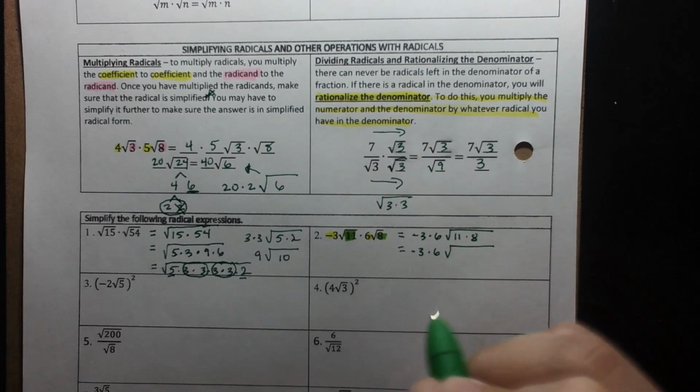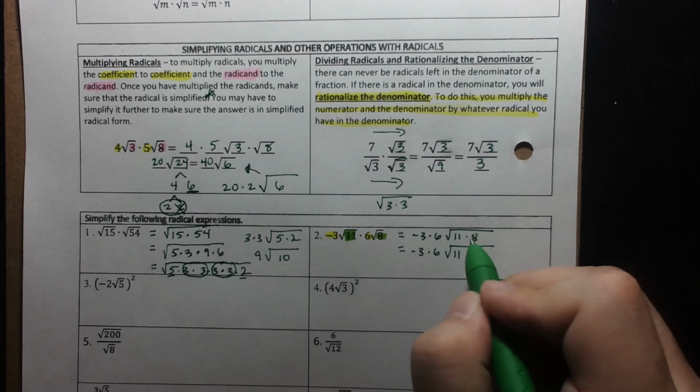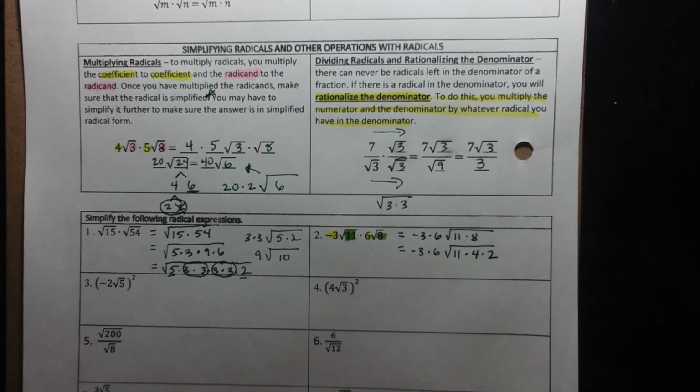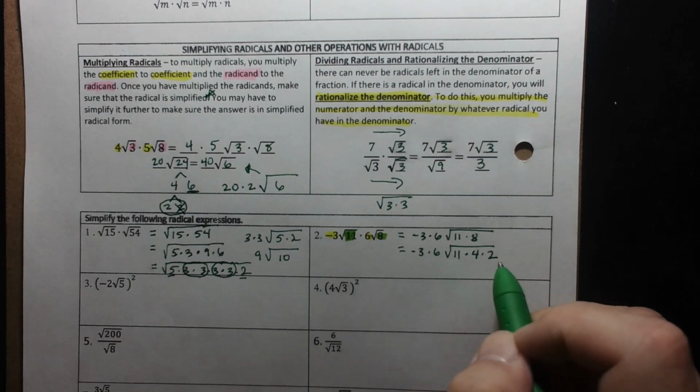Can't break down that 11, so I'm going to leave it alone. But I can break down this 8. So what are the two numbers that multiply together that will give you 8? I'm thinking 4 times 2, right? We can take the square root of 4, but we can't take the square root of 11 and 2, right?